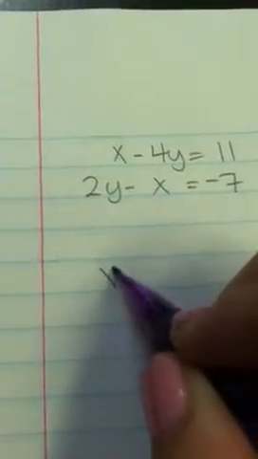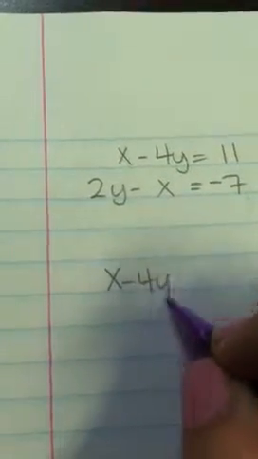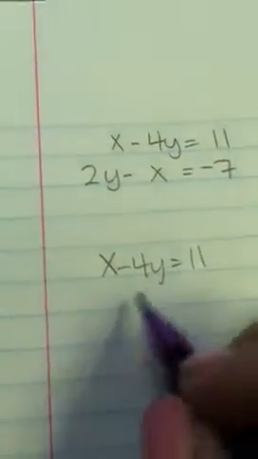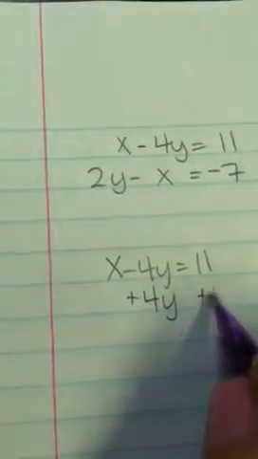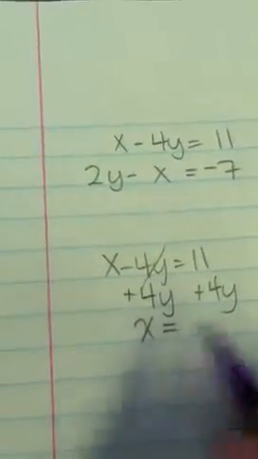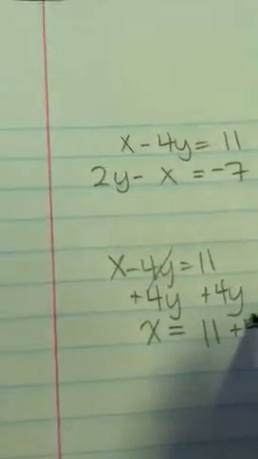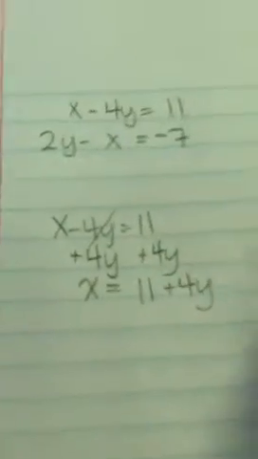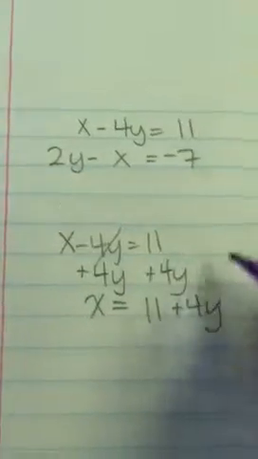This way, x minus 4y equals 11 becomes, adding 4y to each side to isolate x, x equals 11 plus 4y. So now I've rewritten x in terms of y.